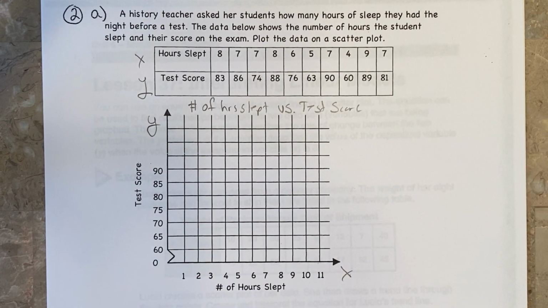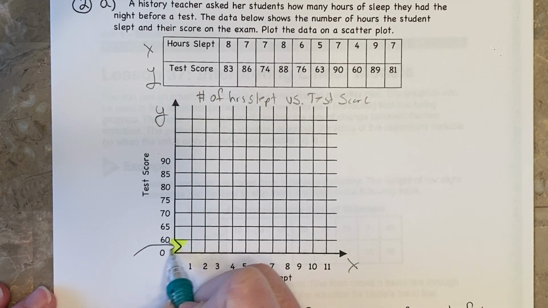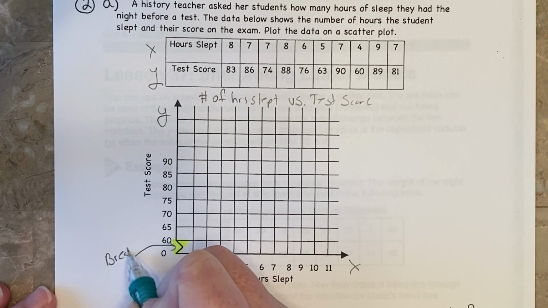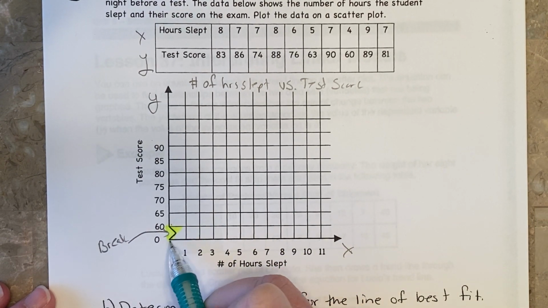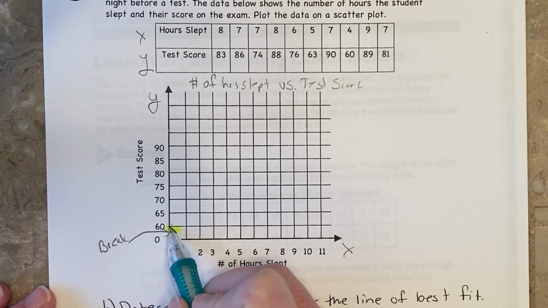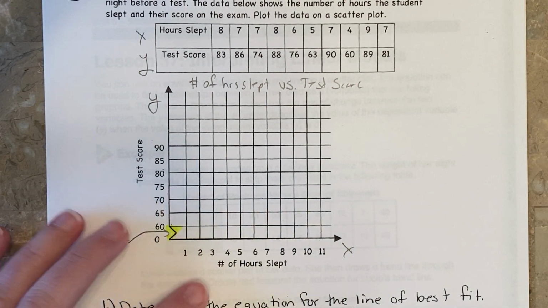Okay. All right. Also, I want to point this out right here. This is just the way that this worksheet does it. Remember, this is that break, it's called. It allows you to go straight from 0 to 60. It's almost like an elevator. You just zoom right up to 60, and then you start doing your counting, so you don't have to fill in all the numbers. All right, so let's plot.